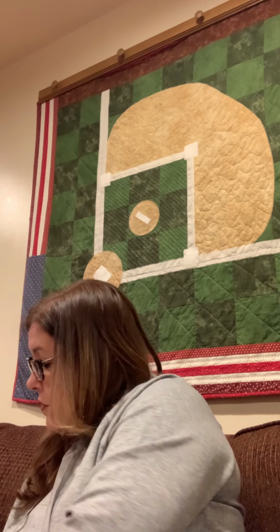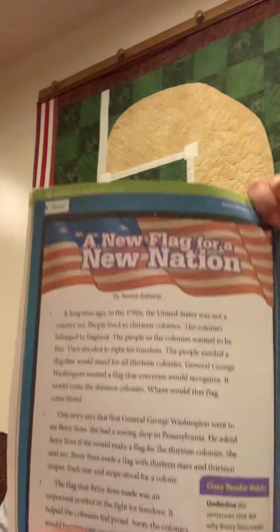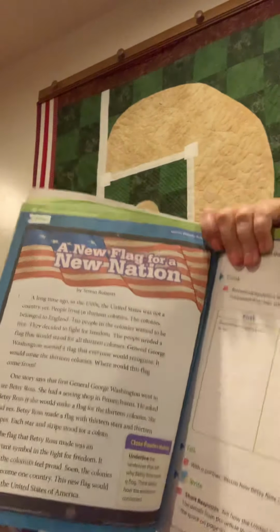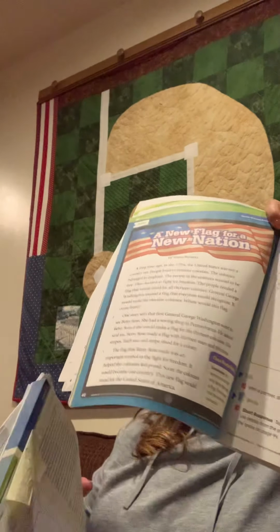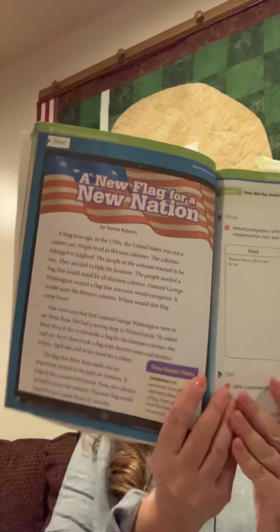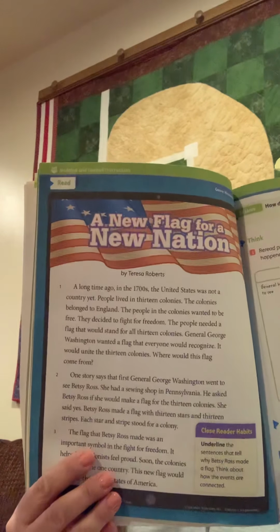And then we're going to flip over to the next page, which is a new flag for a nation, which connects to our U.S. symbols. Okay, so here I have a new flag for a new nation by Teresa Roberts.